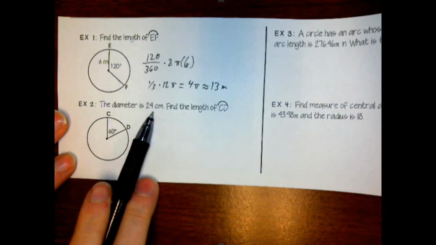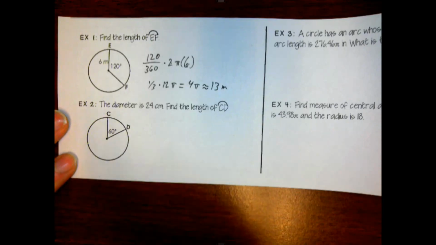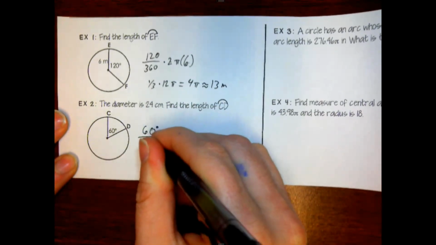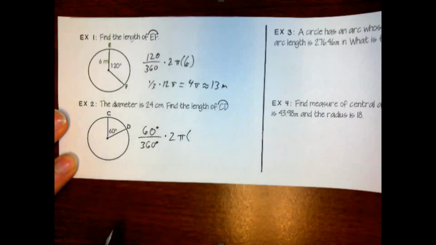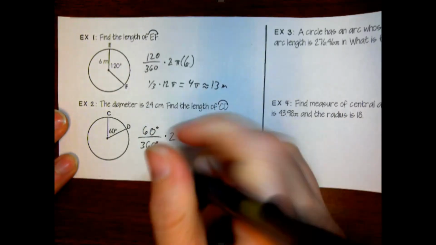Here I'm told the diameter is 24 centimeters, and they want us to find the length from C to D. So first, my angle is 60 degrees over 360 degrees times 2 times pi times the radius. The radius, remember, is half of the diameter. So half of 24 is going to be 12.